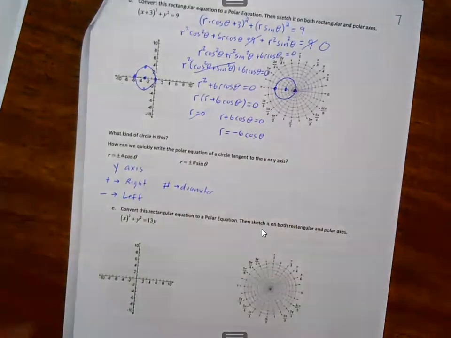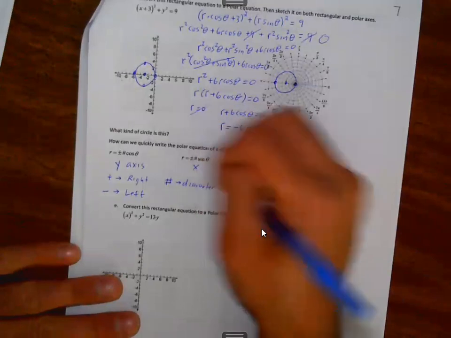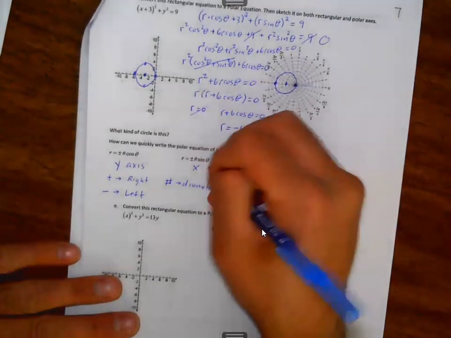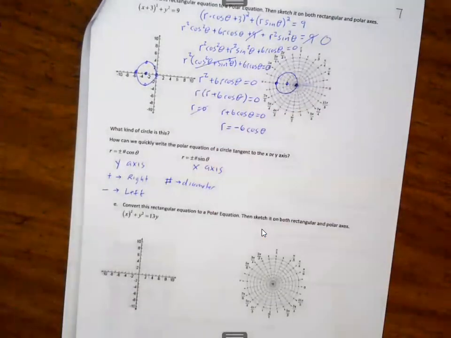And then for r equals plus or minus a number times sine of theta, that's tangent to the x-axis. Any test that we'll take is open note, so you can just refer to this.